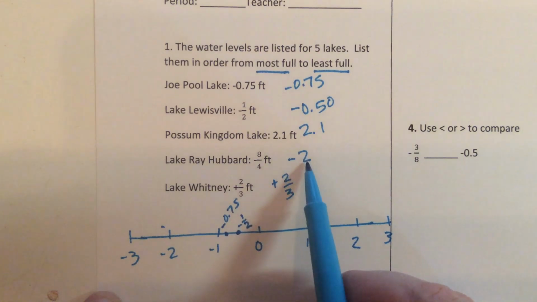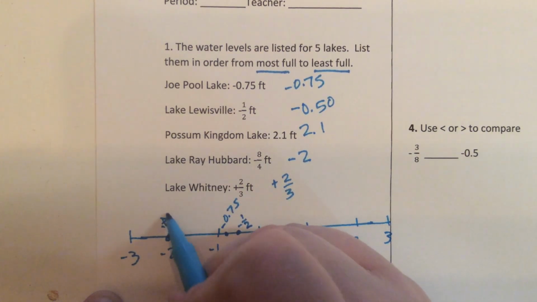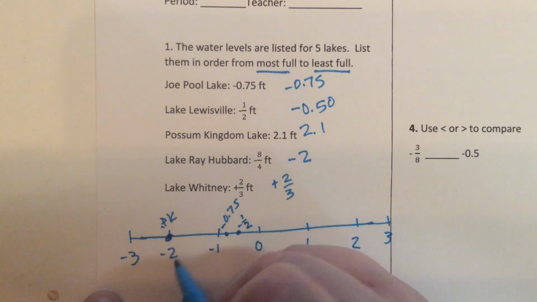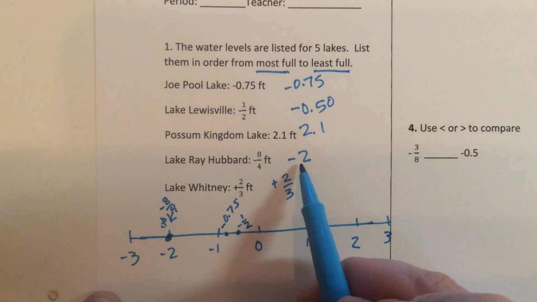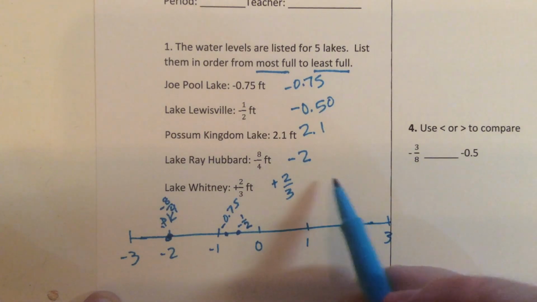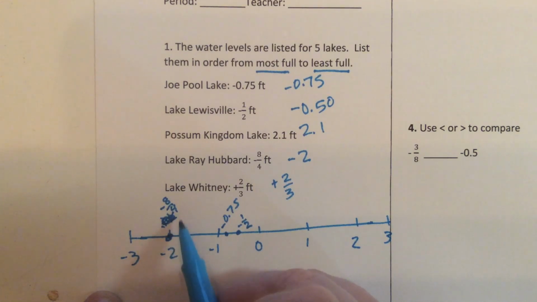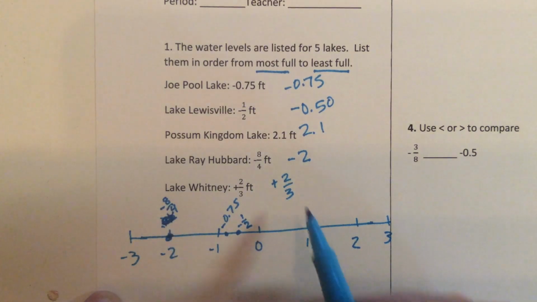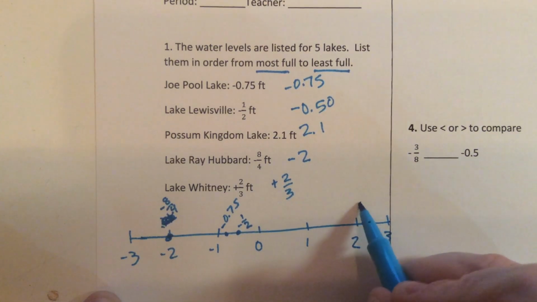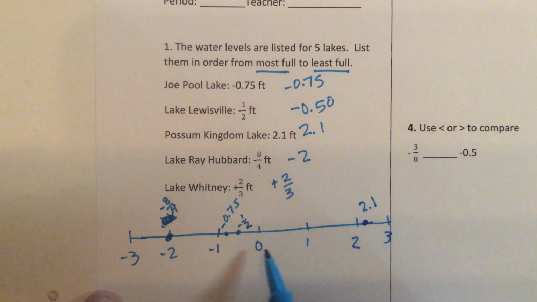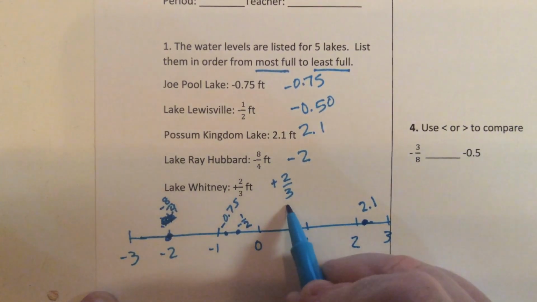Okay, we have a negative 2 over here that shows Possum Kingdom Lake. I'm going to put PK here. And that is negative 8/4. We have positive 2. That's, oh, actually, nope. I did not label this right. It's not Possum Kingdom. That's Lake Ray Hubbard at negative 8/4. Possum Kingdom was over here at positive 2.1. And Lake Whitney is up 2/3 of a foot. So that's between 0 and 1 whole.